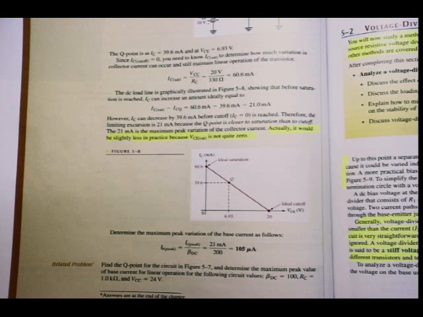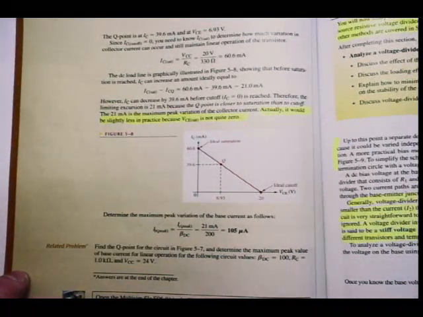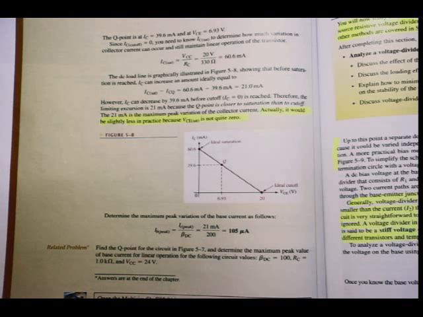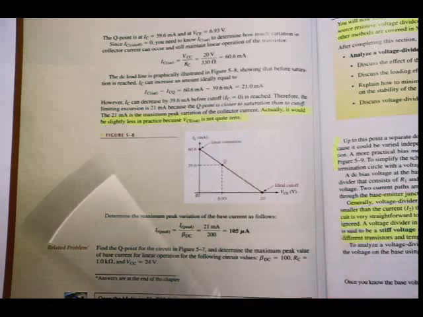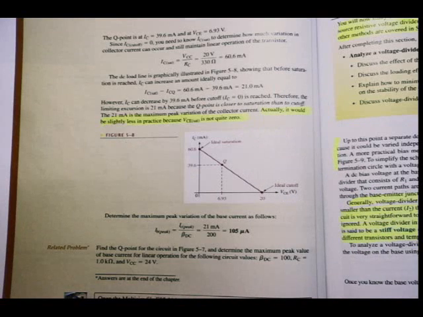Then the DC load line is graphically illustrated in figure 5.8, showing that before saturation is reached, IC can increase an amount ideally equal to IC sat minus IC Q. Remember, we calculated IC Q. So IC sat we've just determined, 60.6 milliamps, minus 39.6 milliamps, gives a value of 21.0 milliamps.